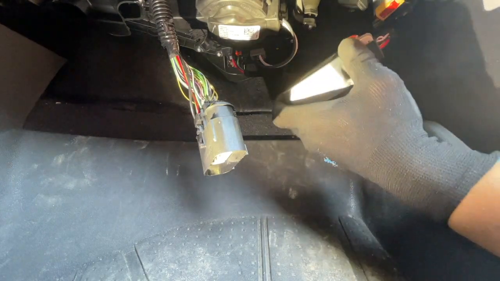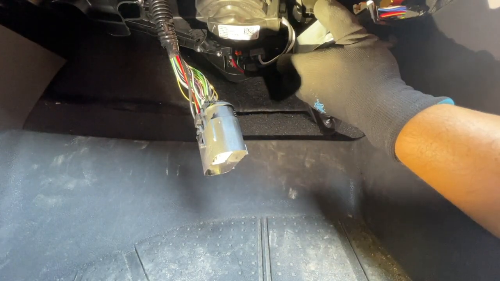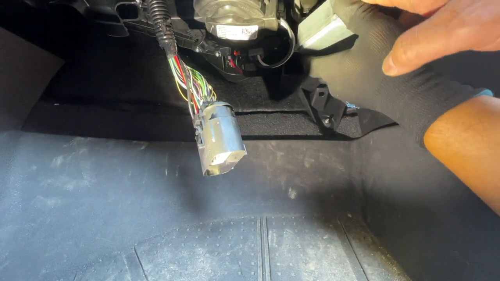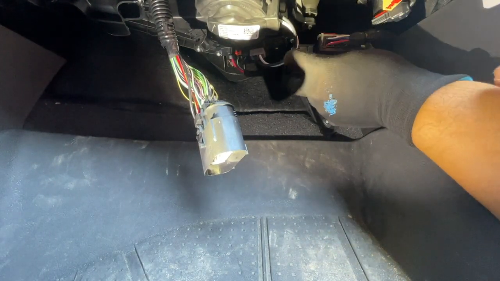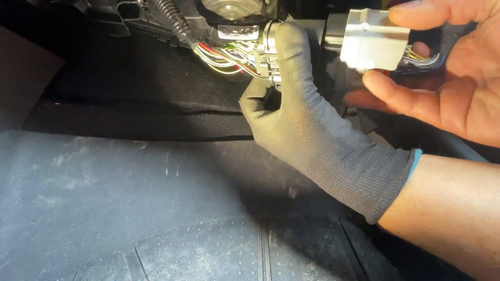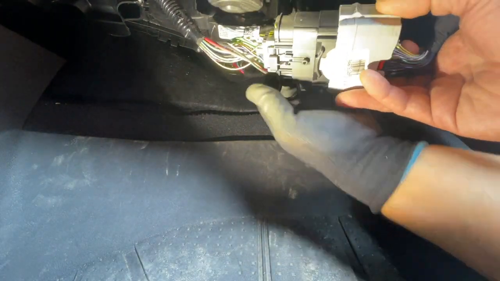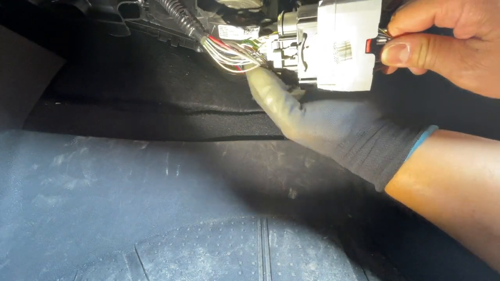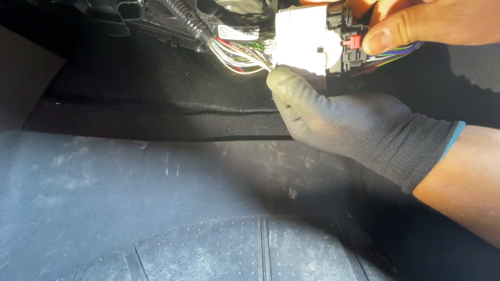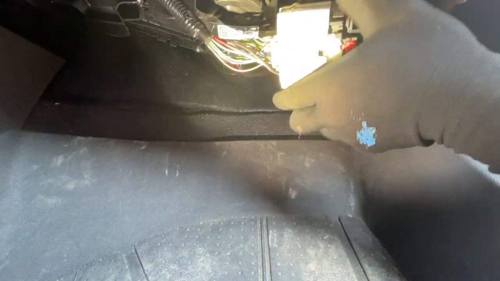Lock the TPA and put it back into the bracket. For this connector, you're going to insert it back, push, slide the gray cap forward, and then push down on the red TPA.